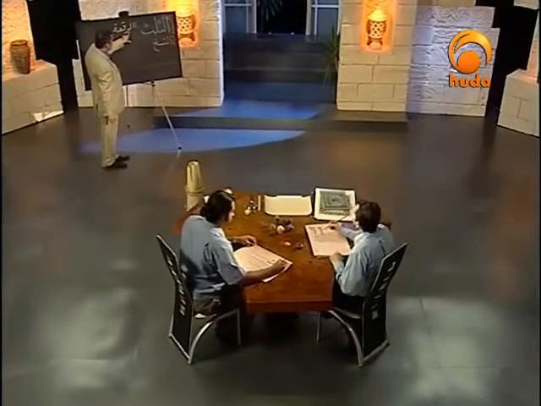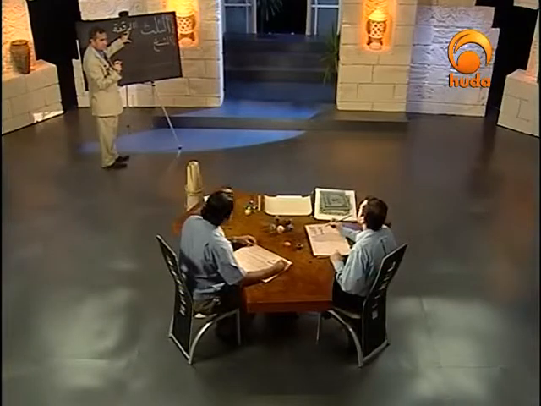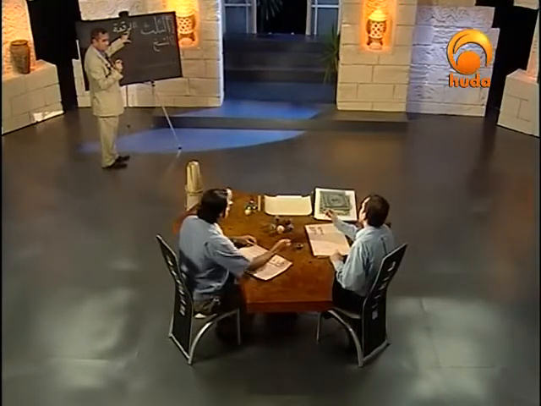So we can see the difference between alif thuluth, alif nasakh, alif riq'a. Here is 7 dots, here is 5 dots, here is 3 dots only. So we can see this also is a block, thick, bold.